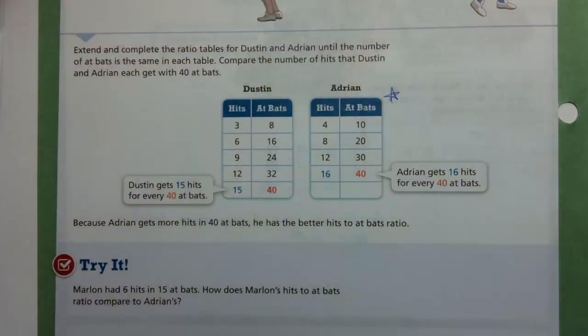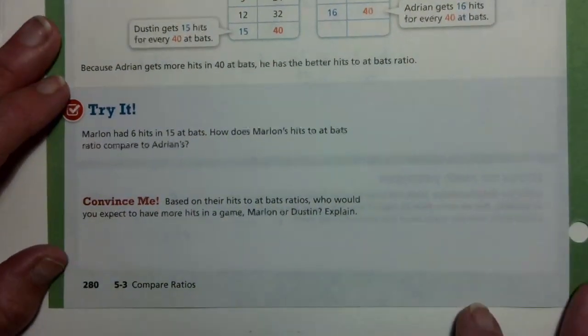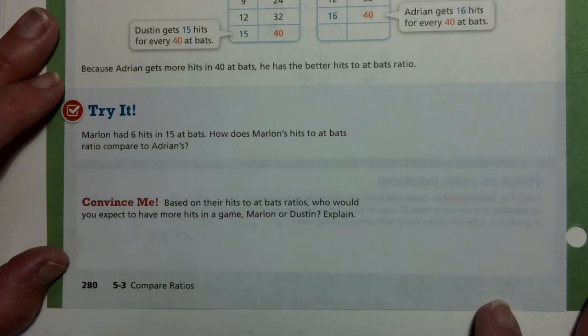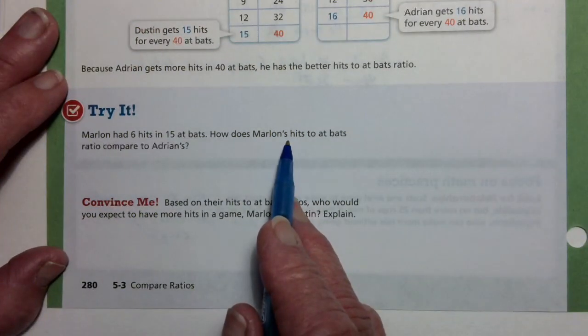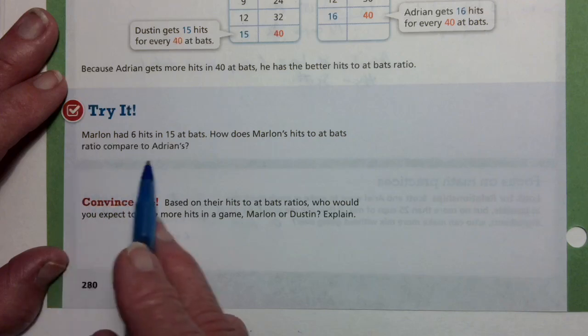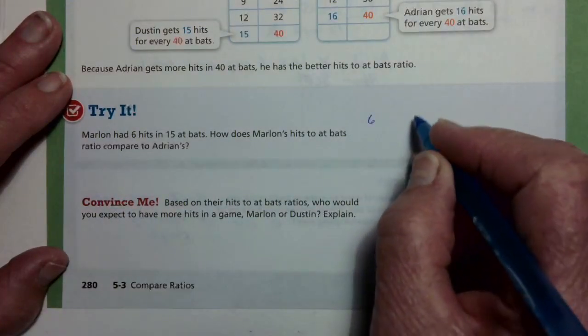All right, let's go down to the try it. Marion had 6 hits in 15 at-bats. How does Marion's hits to at-bats ratio compare to Adrian's? Okay, let's make this a 6 to 15.